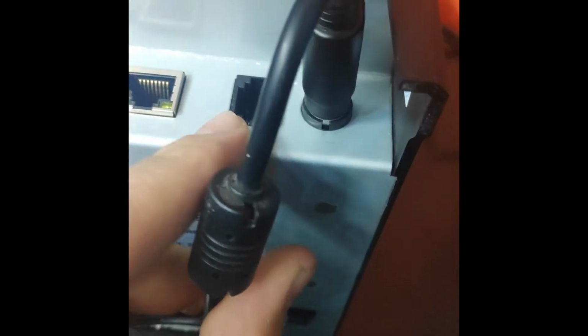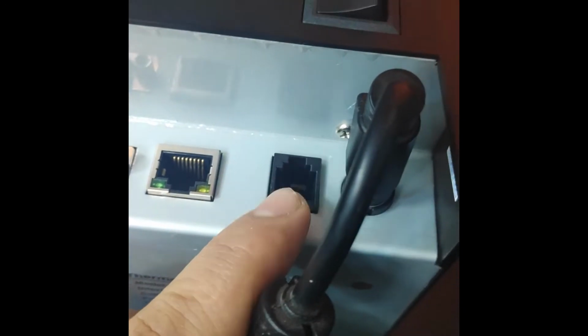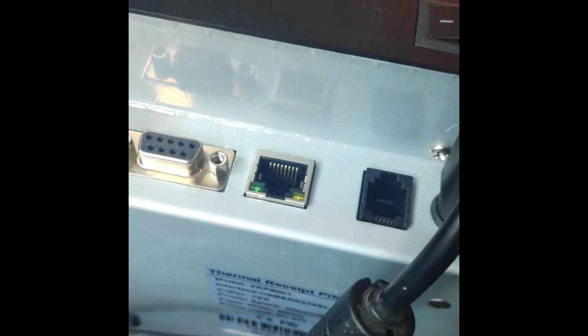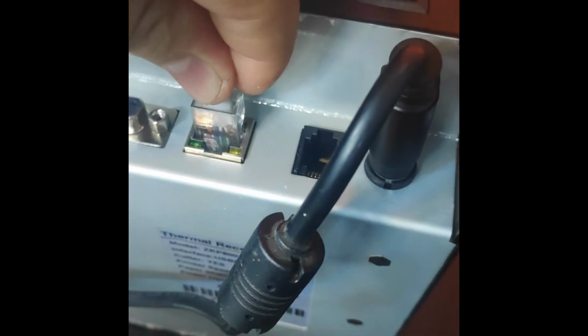And one more thing, this port right over here is for the drawer, the cashier drawer. It's not for the Ethernet. This is the Ethernet cable port, the RJ port. So I plug it in, and now it works.